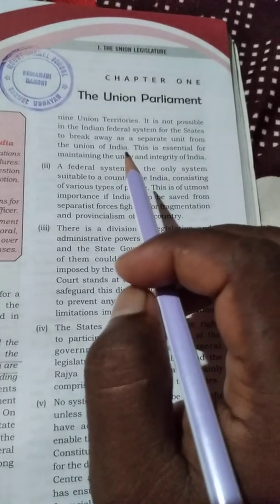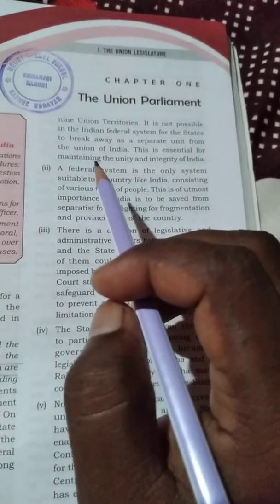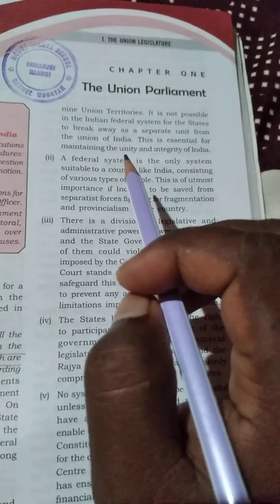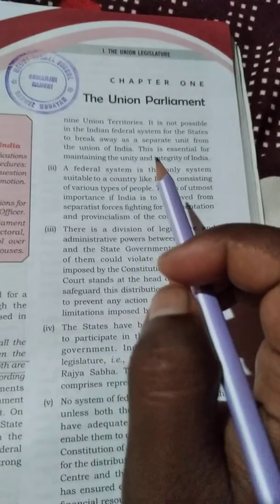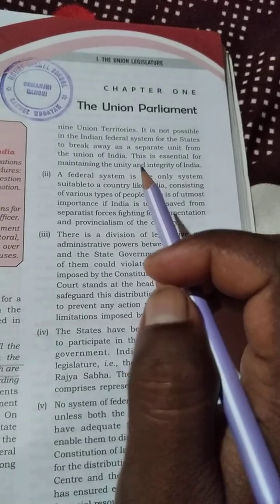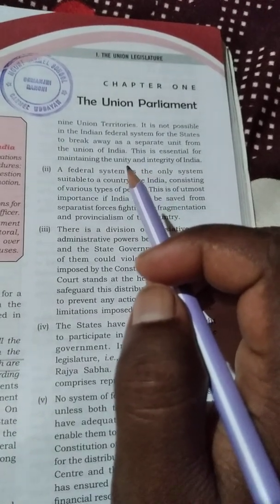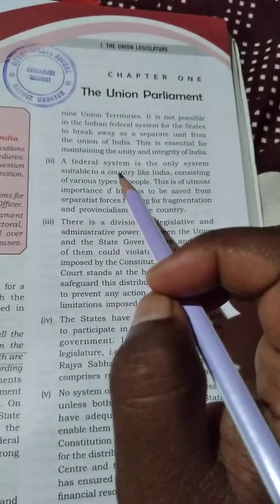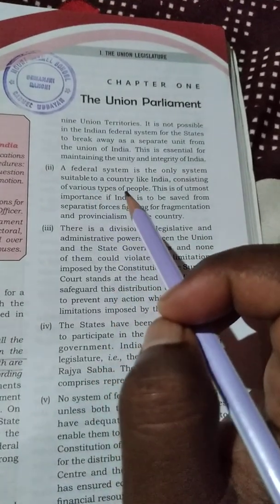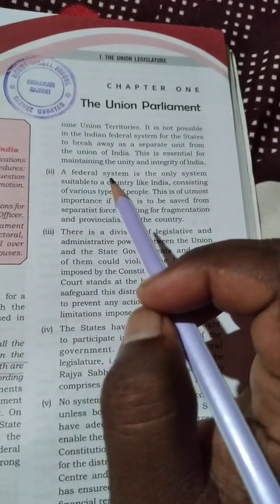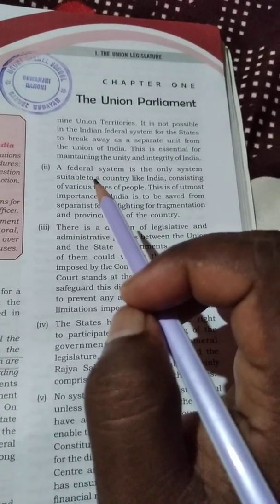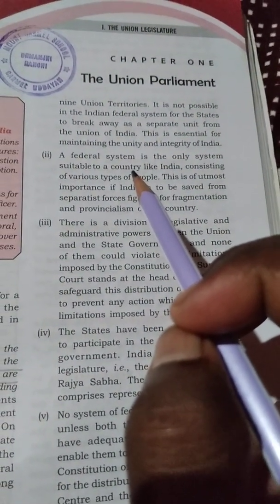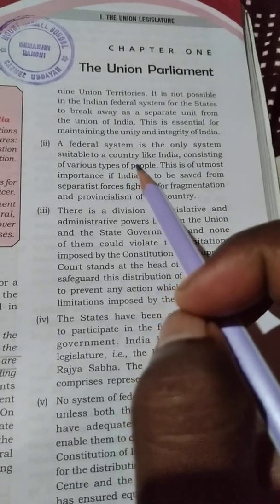So this division is done within the country so that the administrative system should be well maintained, and also the unity of the country should be seen and be there in the country. Now, number two, a federal system is the only system suitable to a country like India, consisting of various types of people. So, this type of administrative system is only suitable for India because in this country there are different types of tribes, groups and people living.